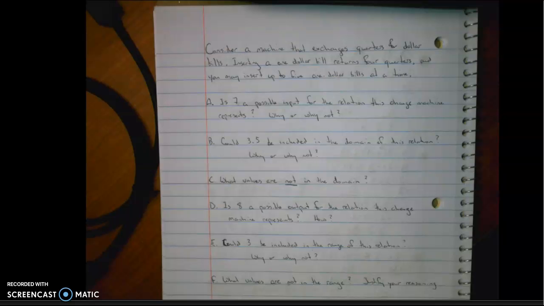So, we've been talking quite a bit about our rate of change with the domain and the range, our x and y values. So, let's consider this. Consider a machine that exchanges quarters for dollar bills. By inserting a $1 bill, you get a return of 4 quarters. And you may insert up to 5 $1 bills at a time. So you have your change machine there, and you put in dollar bills, and you can put up to 5 $1 bills in at a time.